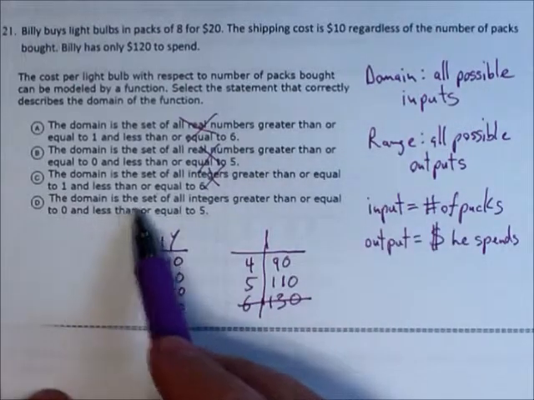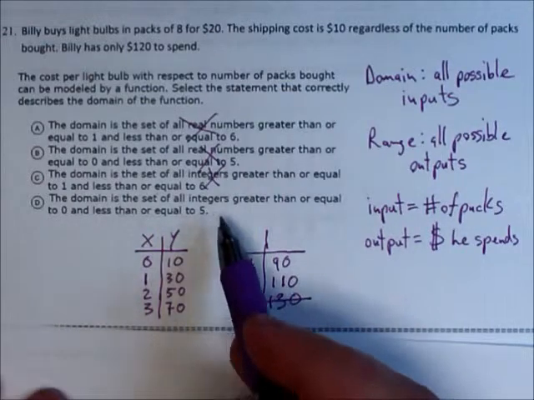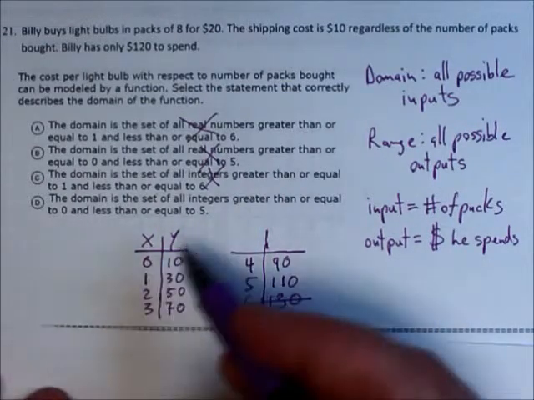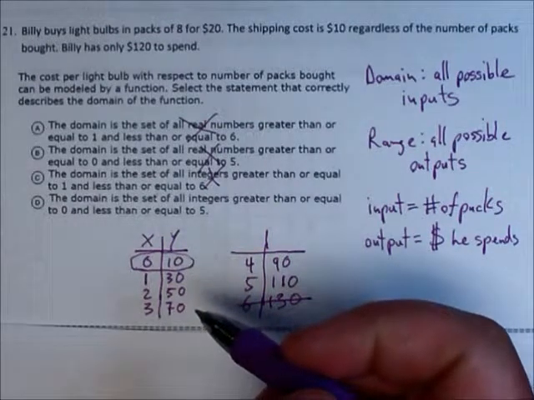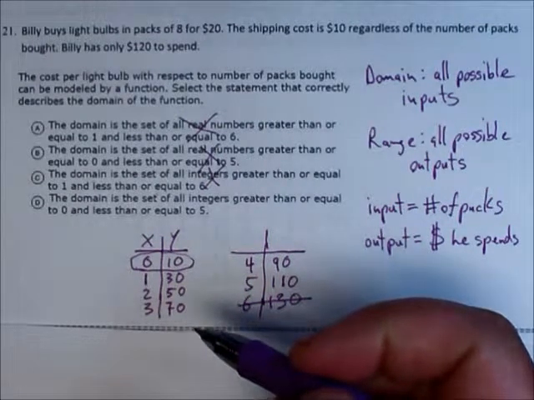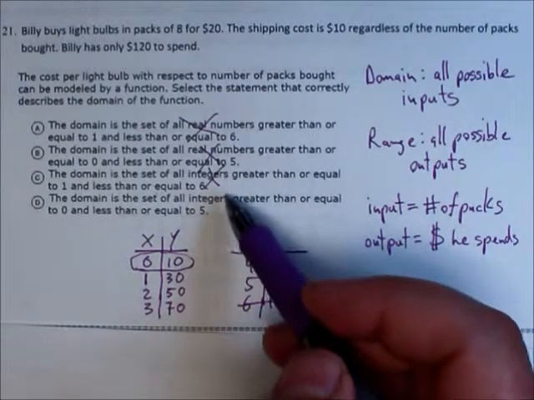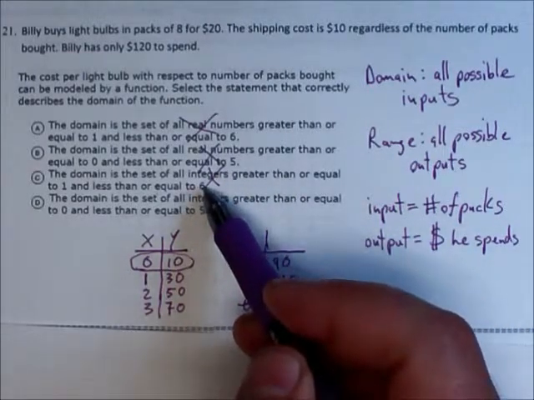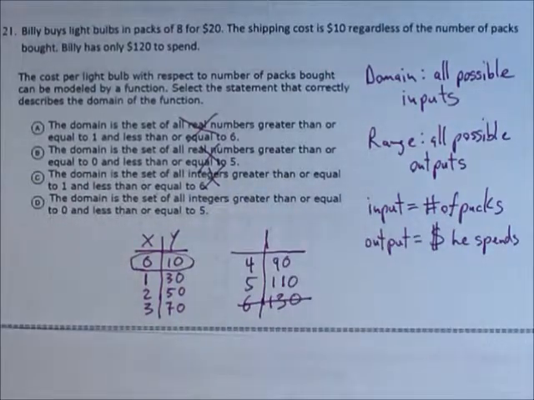The domain is the set of all integers greater than or equal to 0 and less than or equal to 5. That seems to be true. I'm not so sure about this possible input. I mean, is he really going to buy 0 packs? I don't know. But it's clear from the answer choices, because C says it can go to 6, and it clearly can't go to 6, that it has to be D.